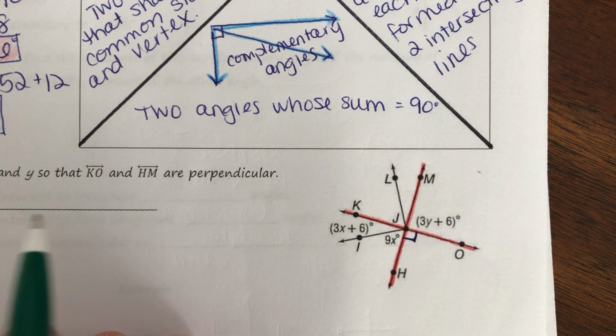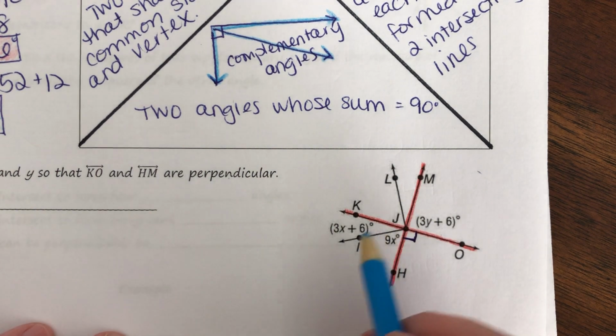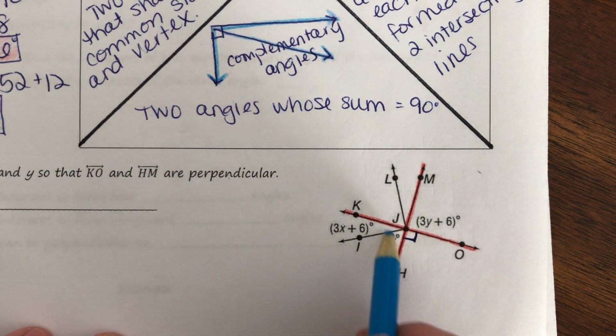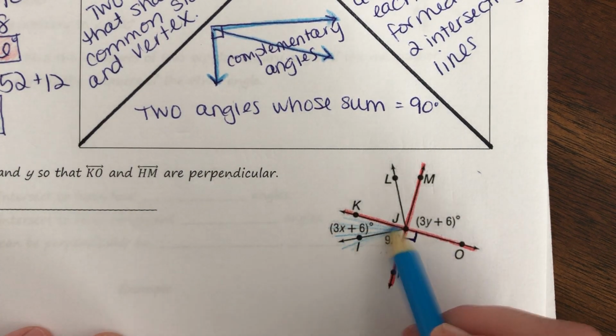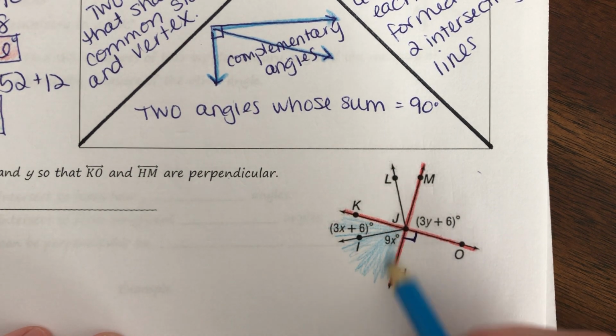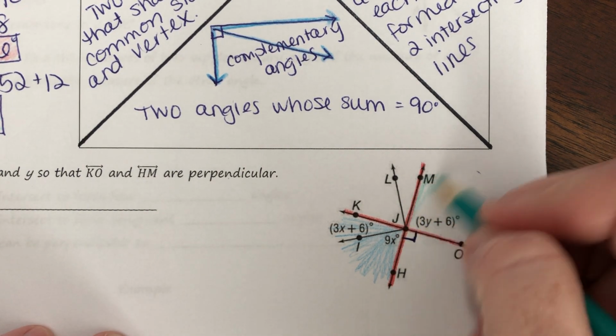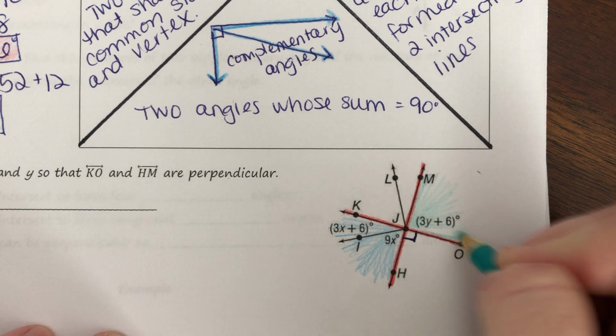Okay, it says find x and y. I'm solving for x and for y. Well, I notice here that I've got x's within this quadrant, or this one 90-degree angle. And I notice that my y, I just have one y, is over here in this 90-degree angle.